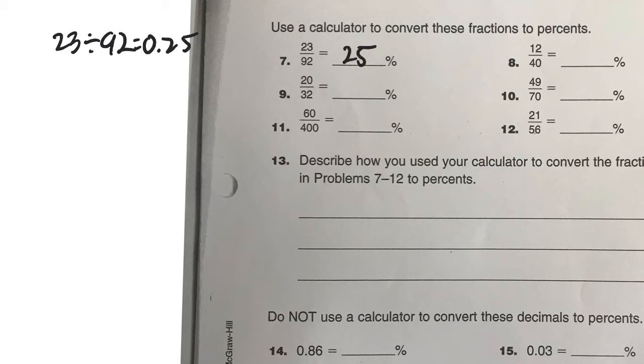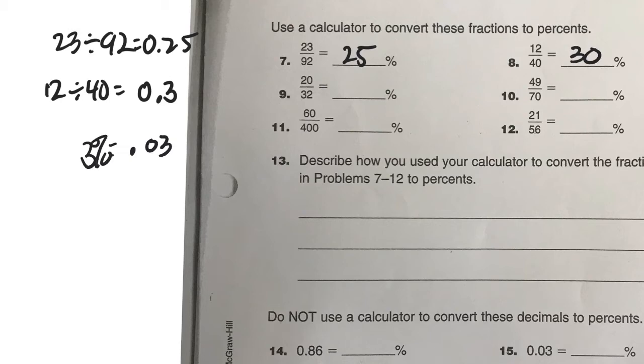Next up, 12 divided by 40, and I just did that one, and I got an answer of 3/10 or 0.3. So this is a little bit tricky. Is this 3%? No, this is 3/10. So this is actually 30%. If I had 0.03, that would be equal to 3%. But 3/10, 0.3 is equal to 30%, because it would be the same as 30 hundredths.